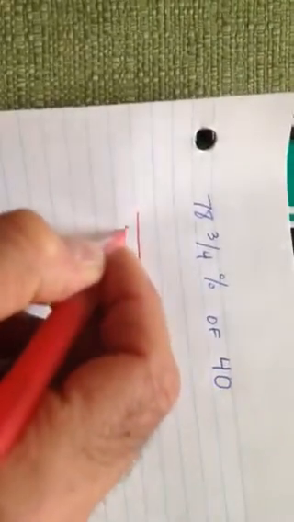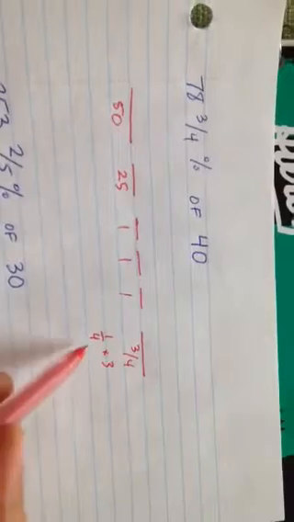We have 78 3/4% of 40. So breaking up the 78, I have 50, 25, using our cheat sheet numbers, right? 1, 1, and 1. There's our 78. Now I need my 3/4. And remember, to get 3/4, I find 1/4 first, and then I times it by 3. So a quarter is a quarter of this answer I'm going to get. It's a quarter of 1, and then I triple.